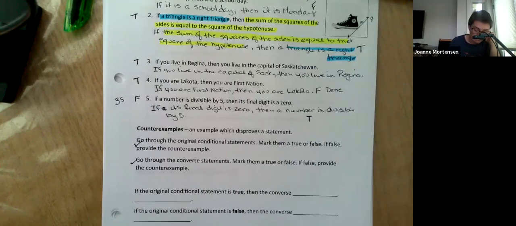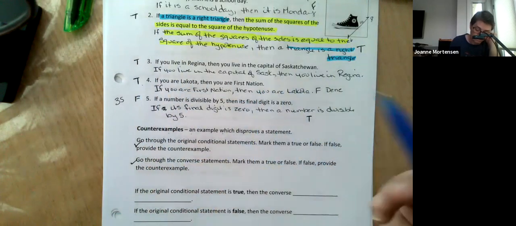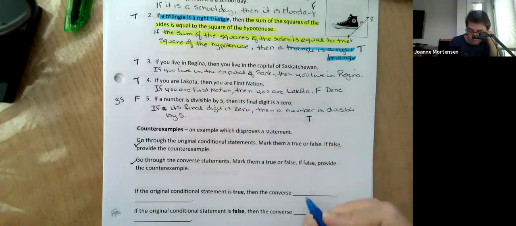If the original conditional statement is true, then the converse may or may not be true. A little tricky there. And you know what?